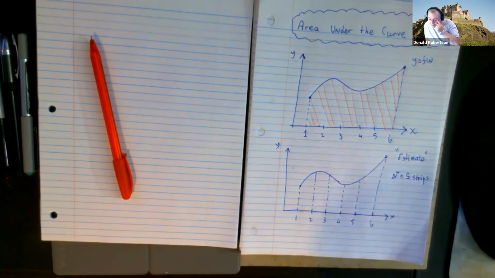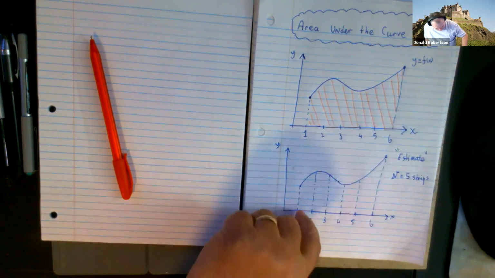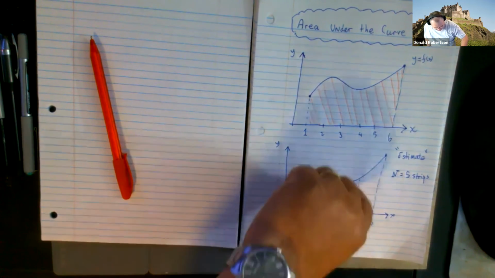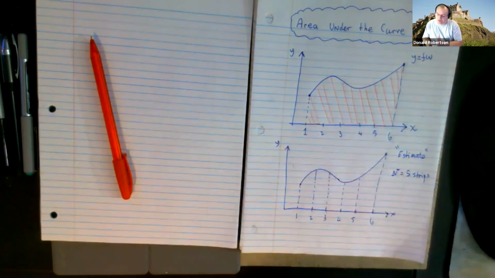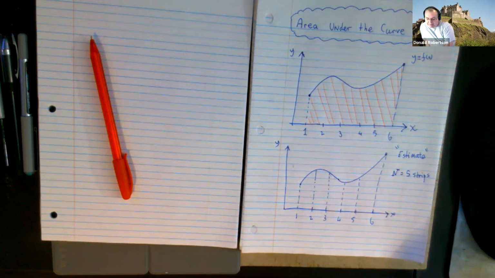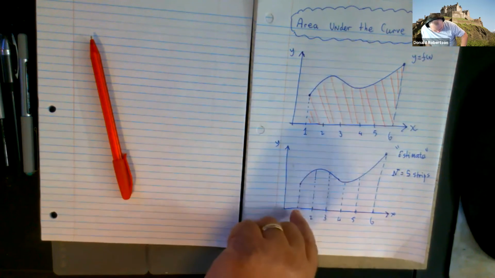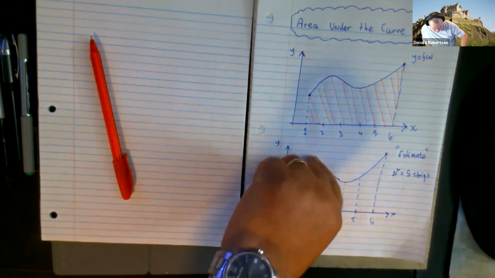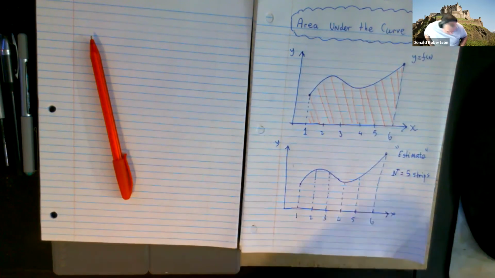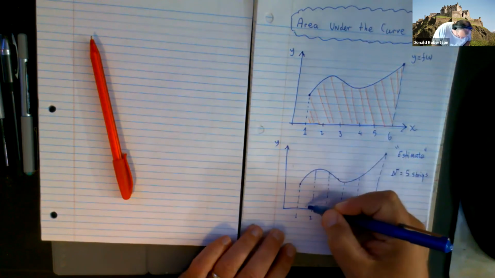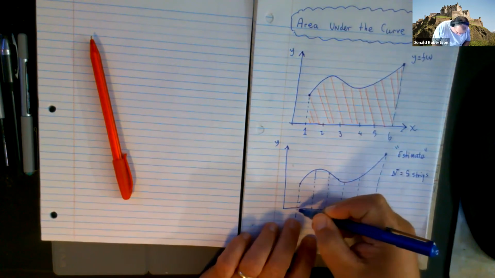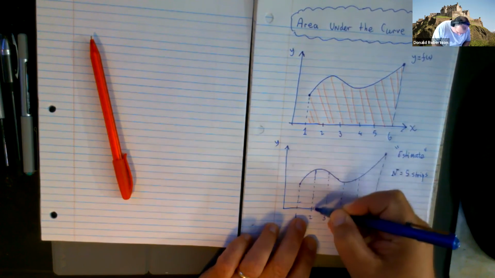Of course, if I wanted to do 10 strips, wouldn't I just put an extra line in the middle of all of these, and I'd get 10 of these little strips. And then, if I picked you up right, you said we could use the middle, which would be somewhere here, or I could have, say, used the left or the right if I wanted to. And I'm going to pick, say, this first strip, the one from 1 to 2. I'm going to pick the right-hand side.